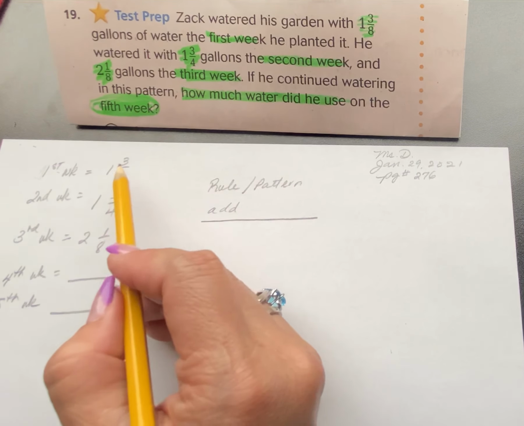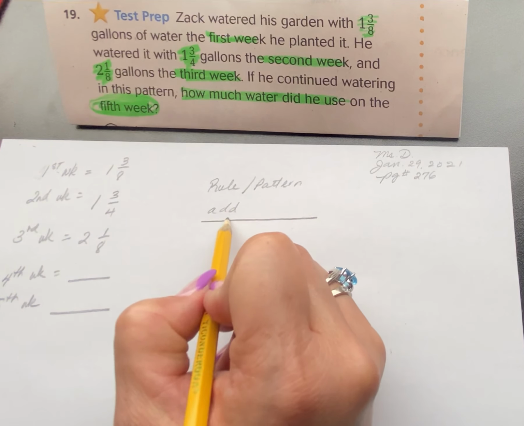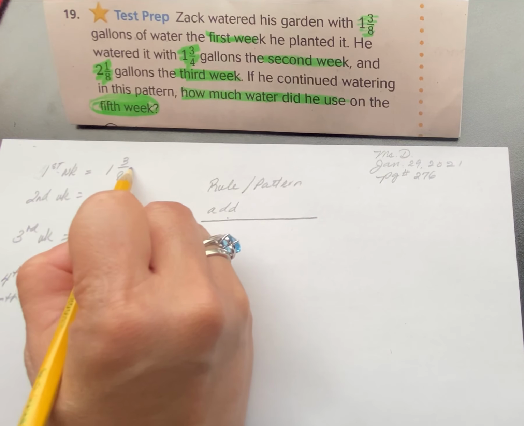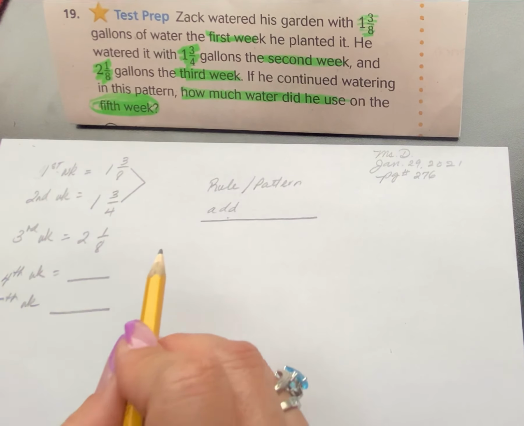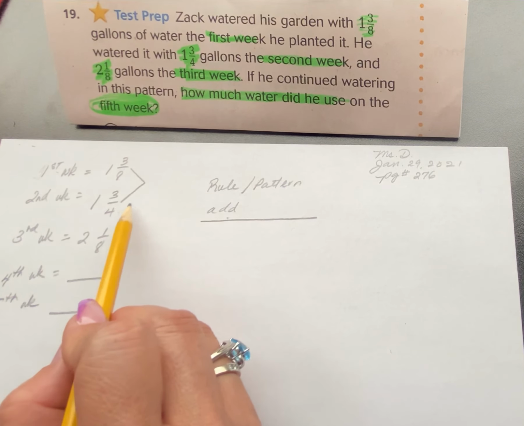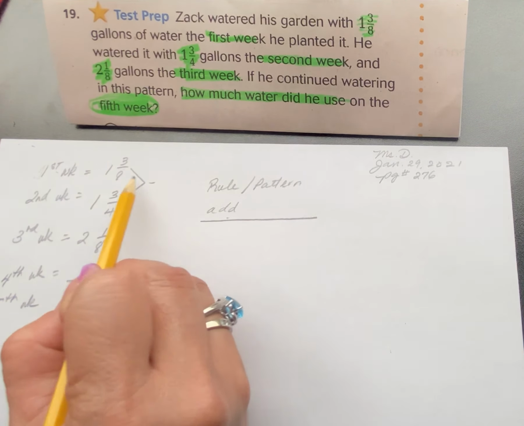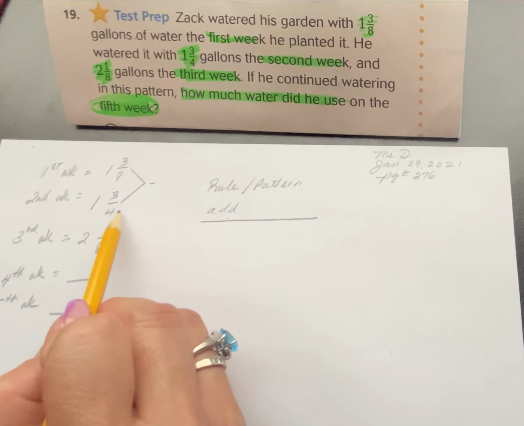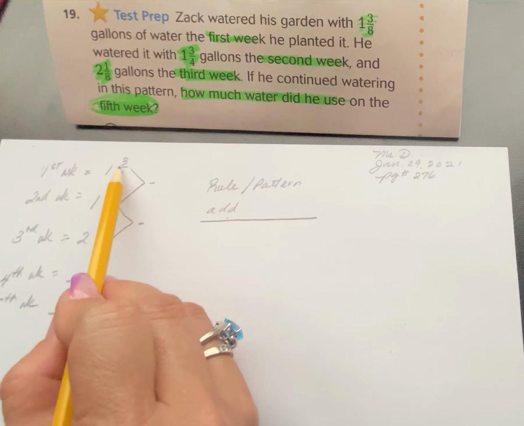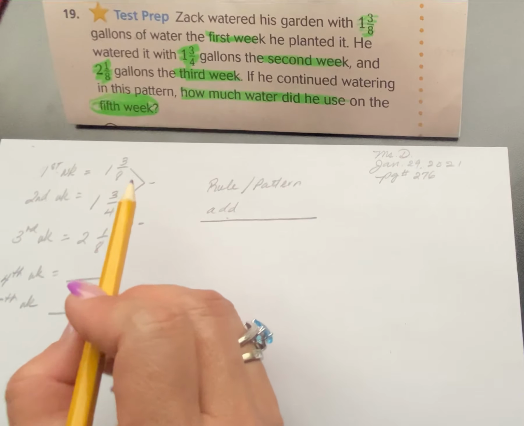But add what? What is the value in between? What's the pattern? So we first figure out the rule is to add, but the pattern we're still trying to figure out. To find the pattern, we need to figure out what the difference is in between the two fractions. Now, to find the difference you subtract, either these two fractions or these two fractions, but you never subtract this and this. It's the two fractions that are closest to each other.